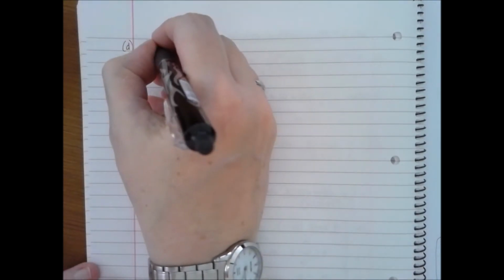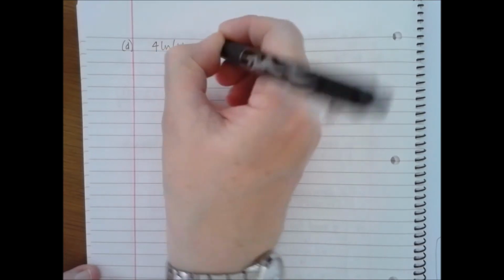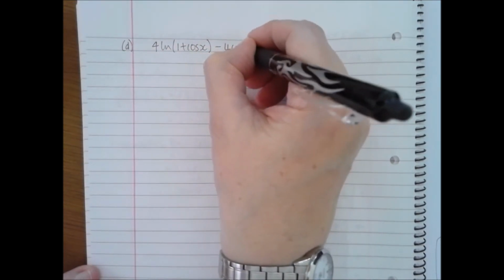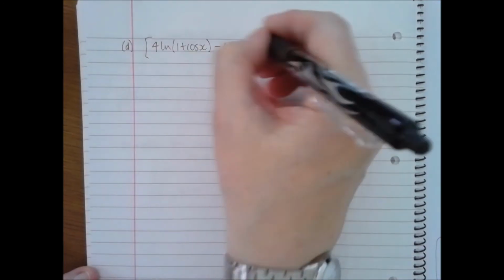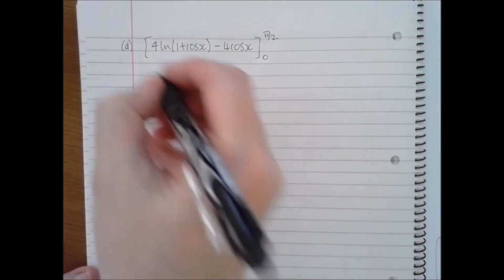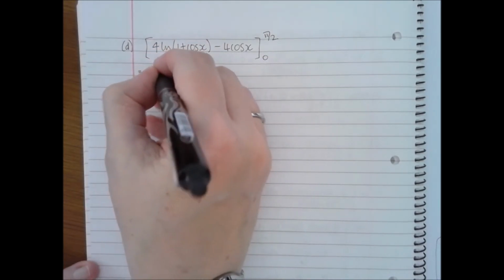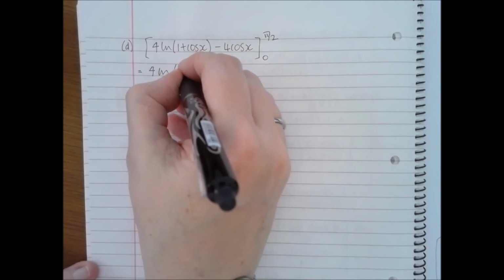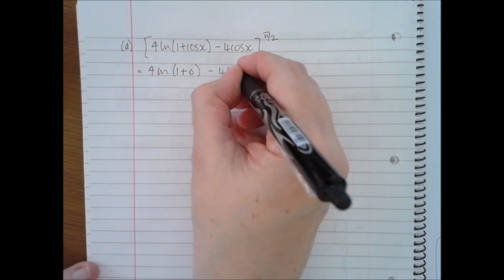Part E then wants the error in the estimate, so the first thing we need to do is to work out the actual answer. So I'm going to take my 4 log 1 plus cos x minus my 4 cos x from the answer to part C. I'm ignoring the constant because this time I'm going to put some limits in, and my limits are 0 and pi by 2. So if we substitute in pi by 2, we get 4 log 1 plus 0, cos pi by 2 is 0, minus 4 times 0.